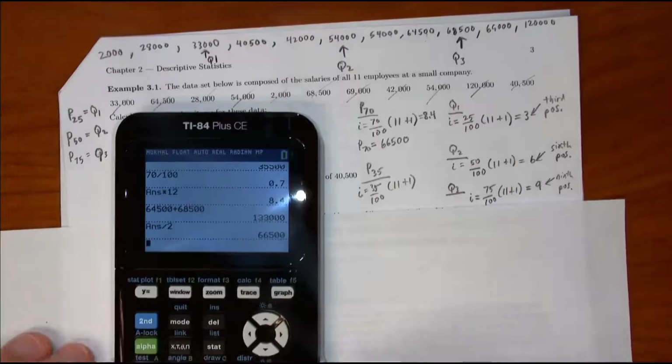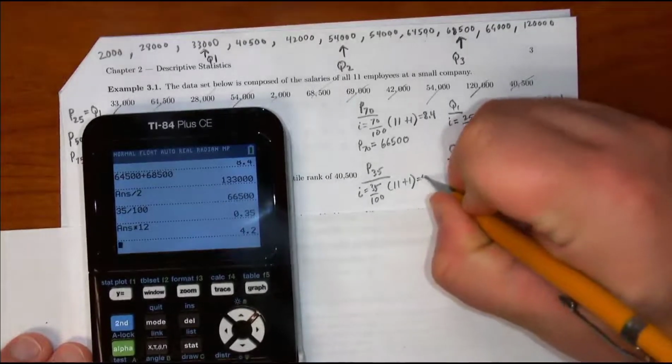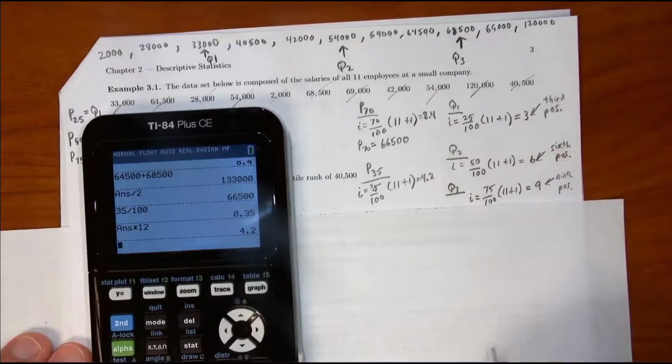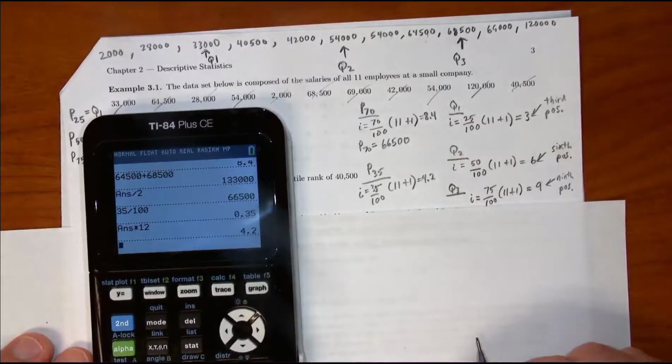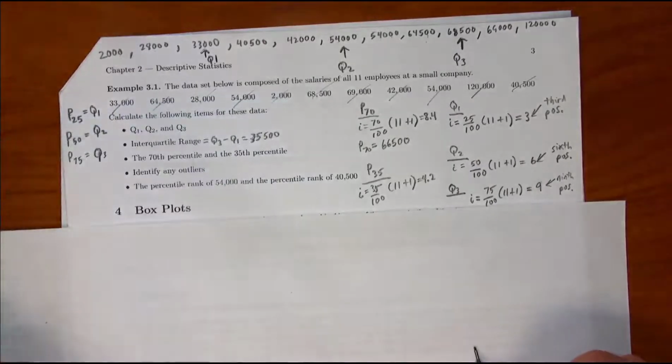I doubt we're going to get a whole number here. So 35 over 100, 0.35 times 12. 4.2. So we get 4.2. Again, that's not a whole number. So we have to round that down to 4, round it up to 5, and take the average of the 4th and 5th positions. So let's see what we end up getting here.